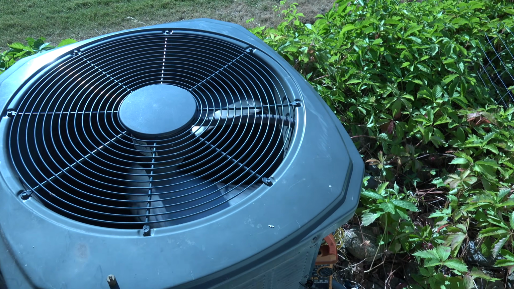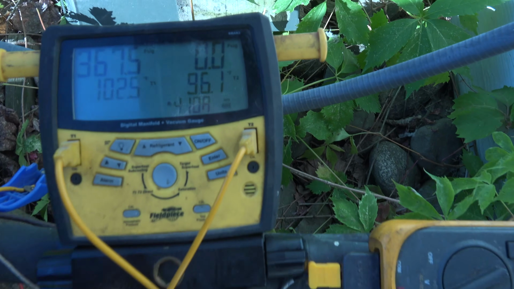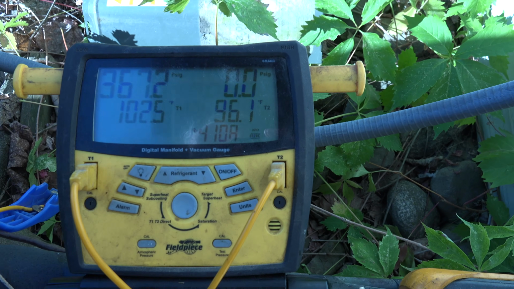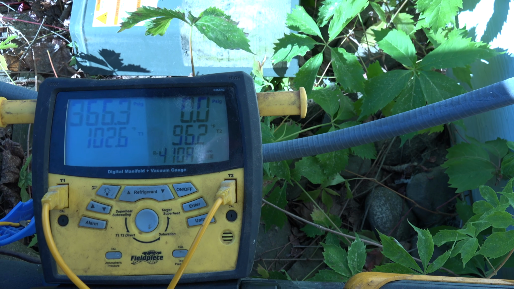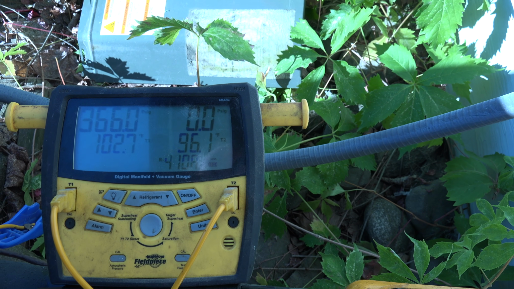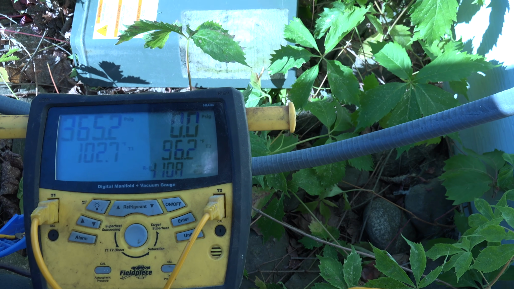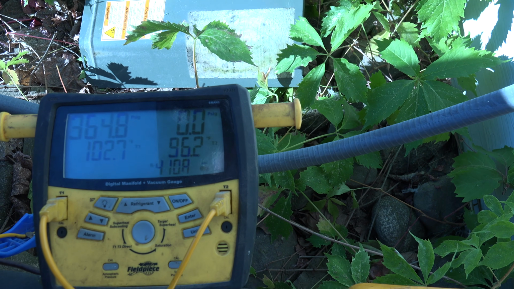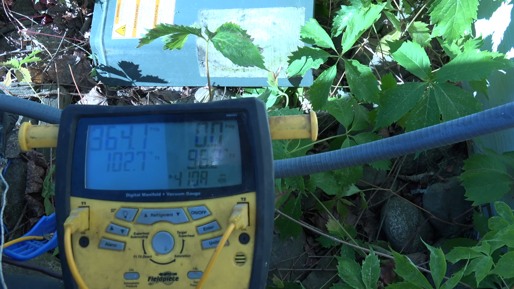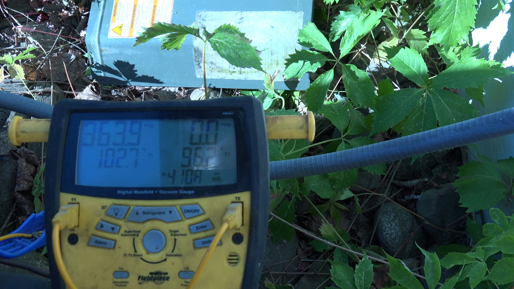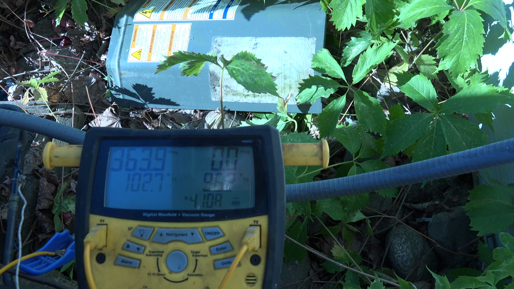Now let's look at what's happened. Head pressure is a good indication of exactly what's happening in the machine. The head pressure goes up when the air conditioner is working harder, if it's not moving as much air as it should have.